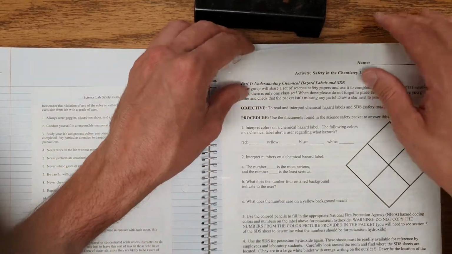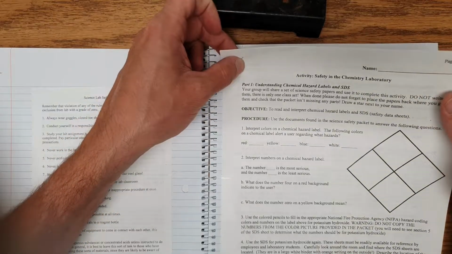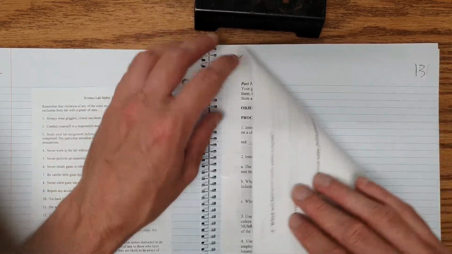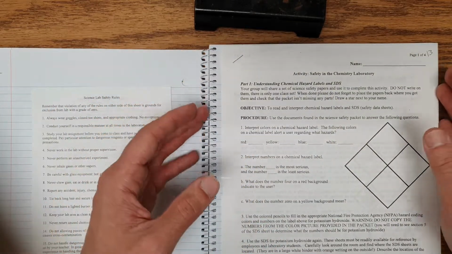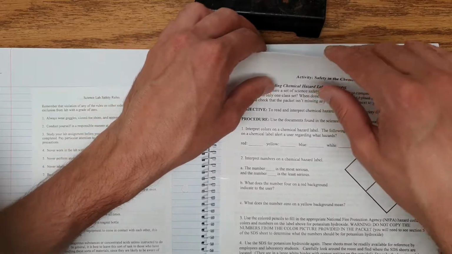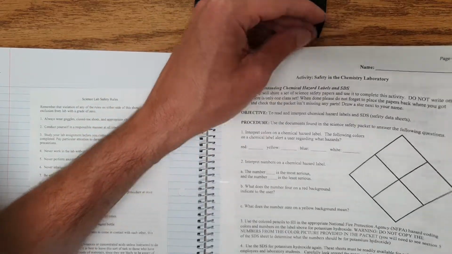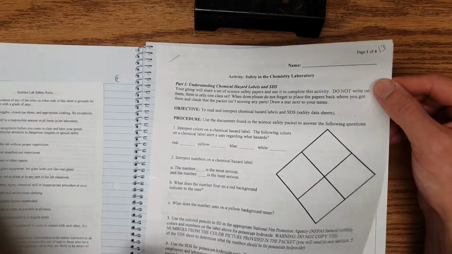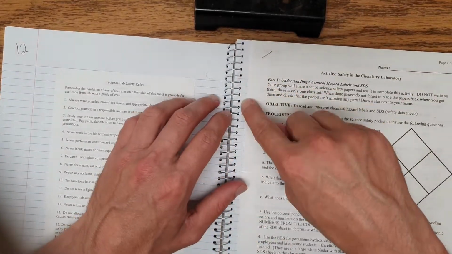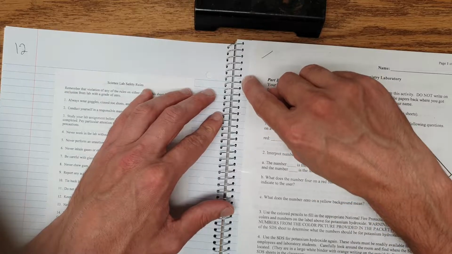Final thing to mention, you will sometimes have labs where it's a staple packet like this. Page 13, where it's supposed to go, leaves it like this. If I put tape on the outside, it kind of seals it shut so that you can't really open it, and that's a problem because you need to reference these. So I did put tape on the inside by the spirals, but very carefully so it wouldn't get stuck in the spirals.